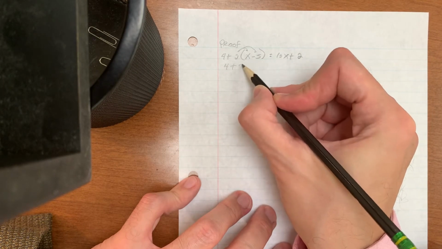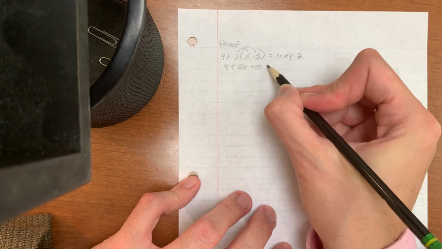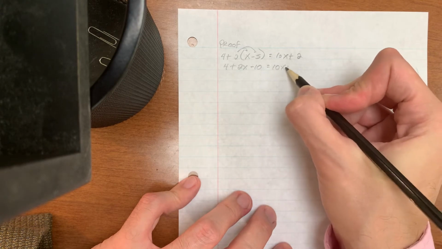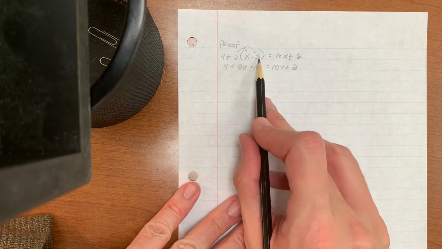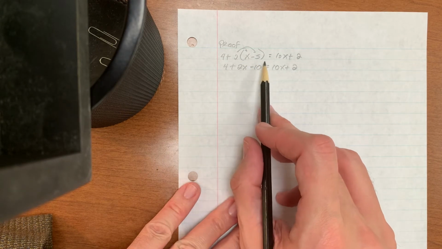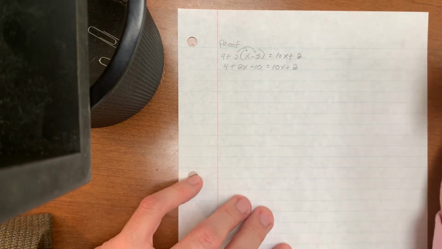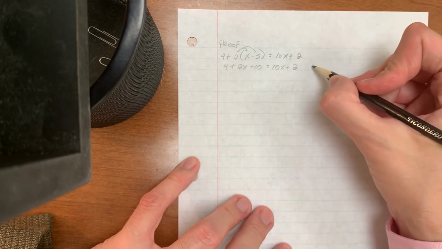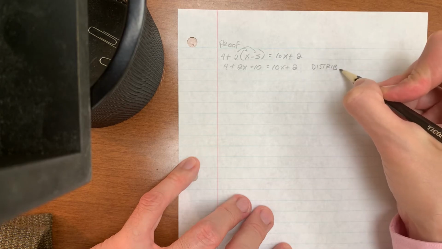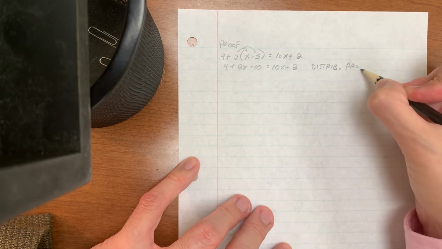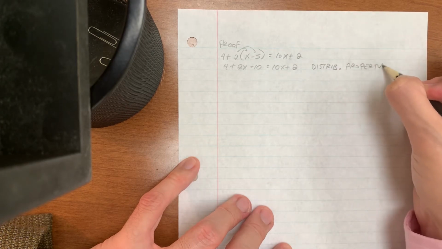4 plus 2x minus 10 equals 10x plus 2. Now, I only distributed to this parenthesis set. I didn't do anything on the other side of the equation. What allows me to have done that? It's the distributive property. We can abbreviate for right now, but it's the distributive property.